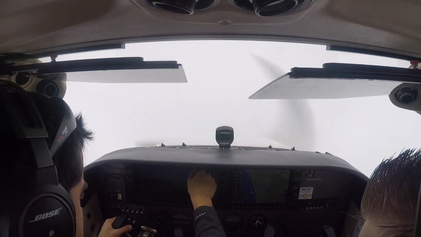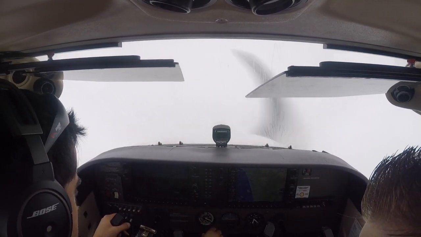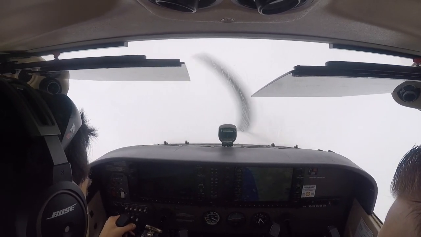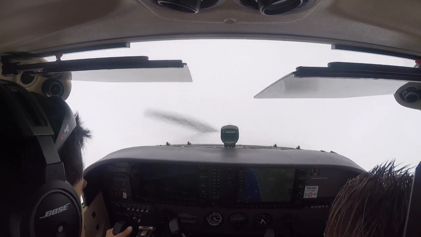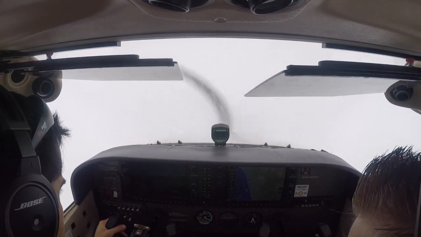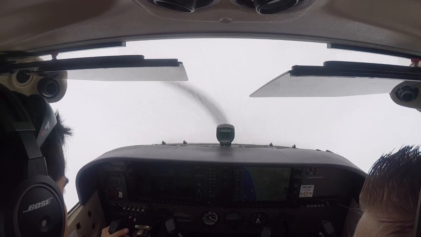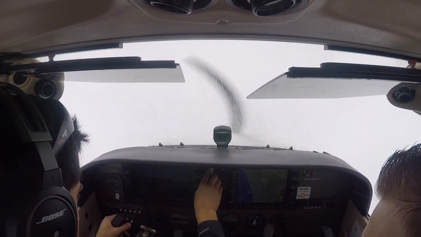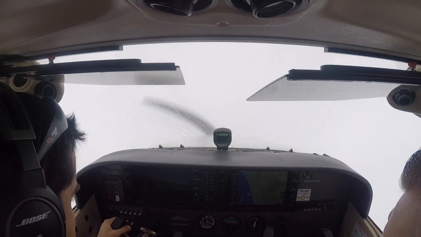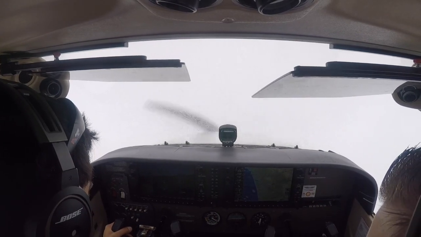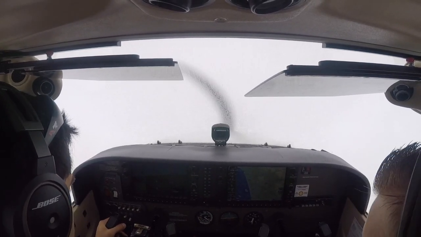SoCal approach SkyWest 3476, descending via the Comics 2. So let's get back to our heading. 5,000, information Kilo. Peter 1, SoCal approach heading 010. SkyWest 3476, SoCal approach, descend via the Comics 2 arrival. Expect RNAV Zulu with possible vectors to final. Roger that. Expect RNAV Zulu and descend via the Comics 2, SkyWest 3476. At 555, now left heading 100. Remember, small, slow corrections.